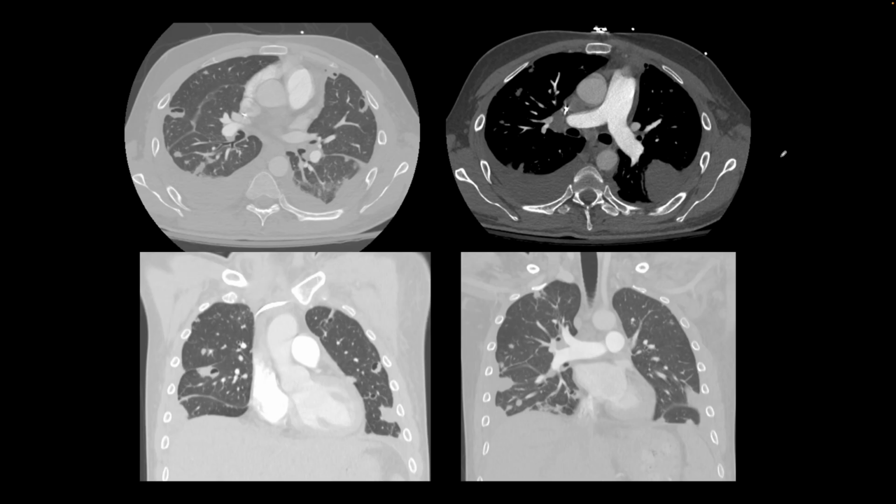Here is our next patient. They presented with fever and chills and respiratory symptoms, and they were suspected of having septic embolism. So a CT scan of the chest was performed with IV contrast, and we have two images, axial image shown in the lung windows and soft tissue windows, and at the same level, and then we have the coronal image in the lung window at two different levels.